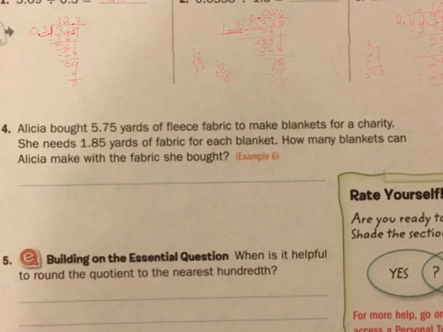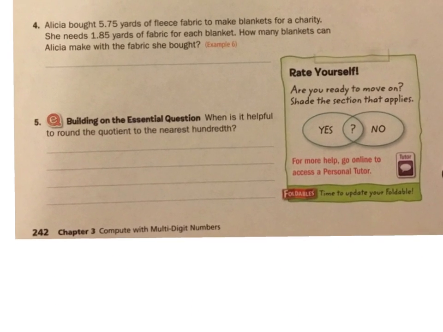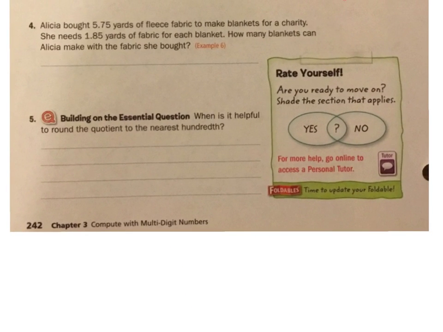Now let's go to this one. Go right here. My workspace can be down below. Okay, Alicia bought 5.75 yards of fleece to make some blankets for a charity. She needs 1.85 yards of fabric for each blanket. How many blankets can she make? Okay, so it's going to be her total amount of fabric, 5.75, divided by what she needs for one blanket, and that will tell me how many blankets she can make.